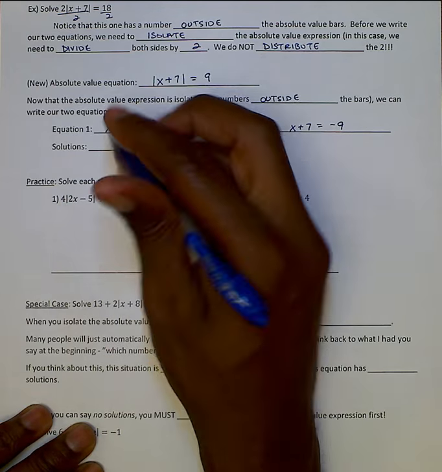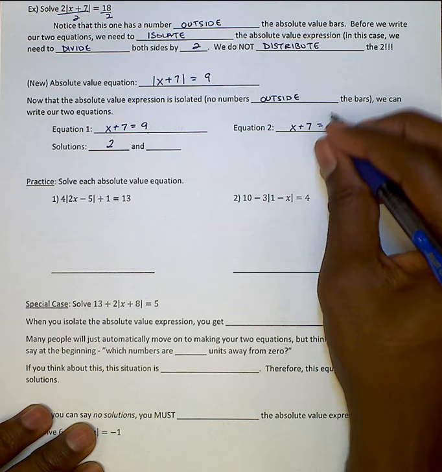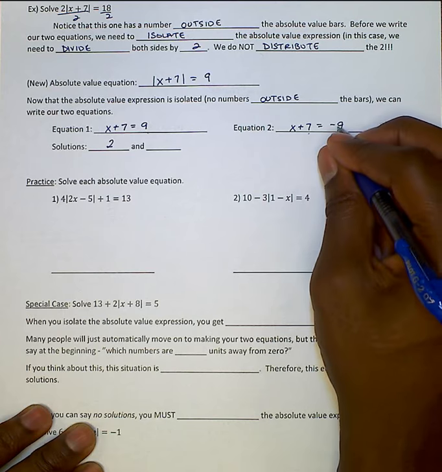Subtract 7 from both sides here, we get x equals 2. Subtract 7 from both sides here, negative 9 minus 7 is negative 16.